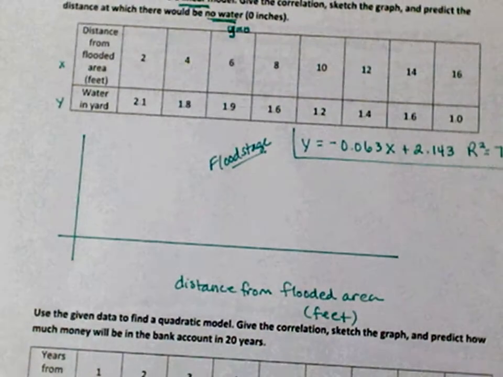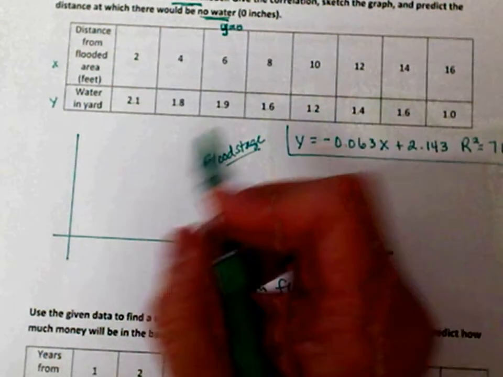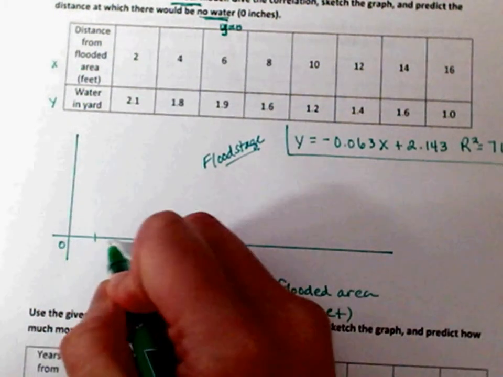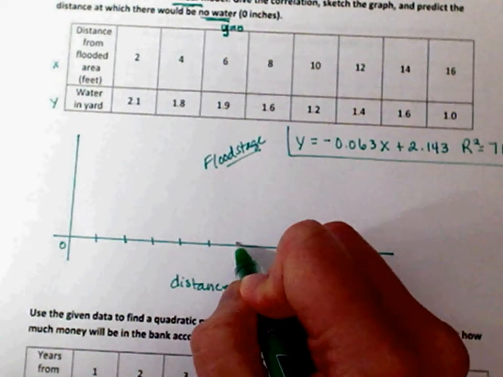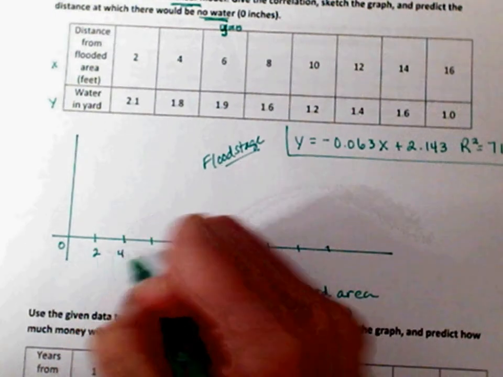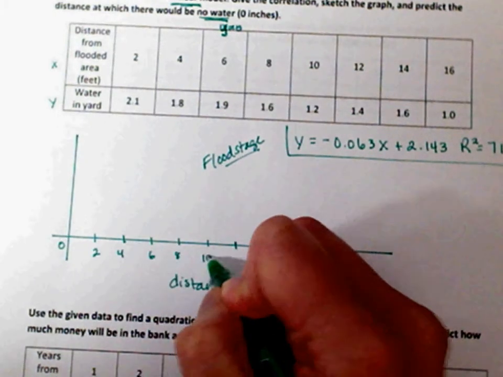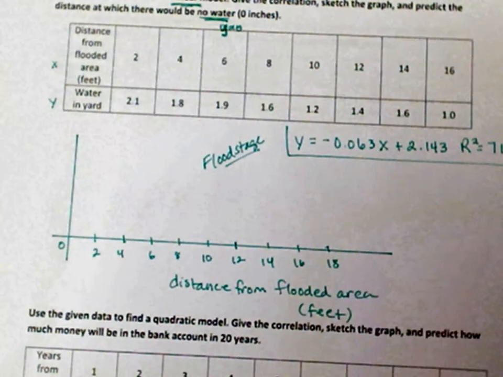All right, and this distance is in 2, 4, 6, 8, so I can just go starting at 0, 2, 4, 6, 8, 10, 12, 14, 16, 18. I really only had to go to 16, but I did it further.